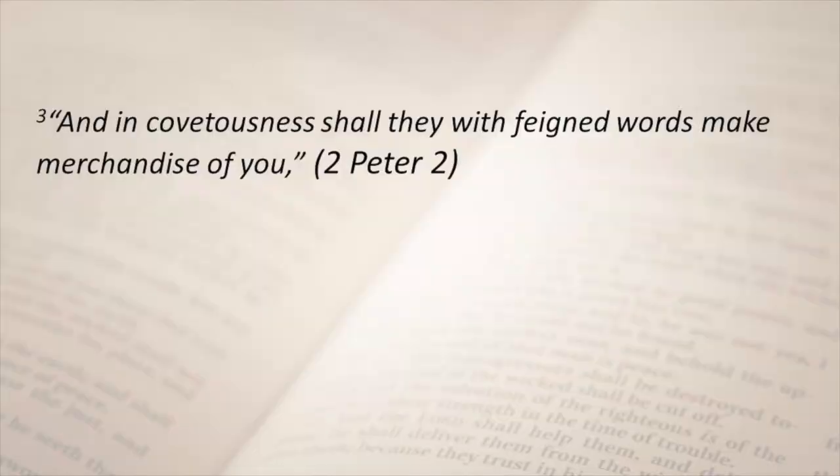Both of these versions tried to preserve the language of the King James as much as possible, but by the middle of the 20th century, these versions just seemed a bit archaic. It seemed as though they needed some revision themselves. For instance, if you read 2 Peter chapter 2, verse 3, it says, "And in covetousness shall they with feigned words make merchandise of you." Well, you know innately that that is not modern English.